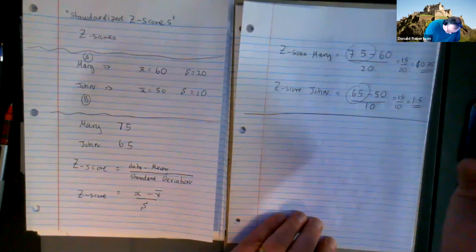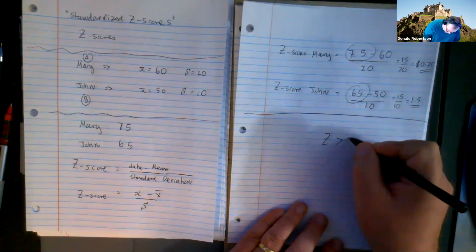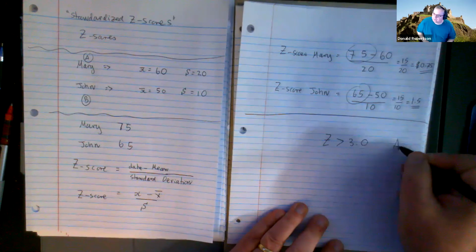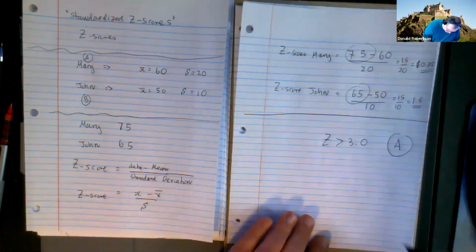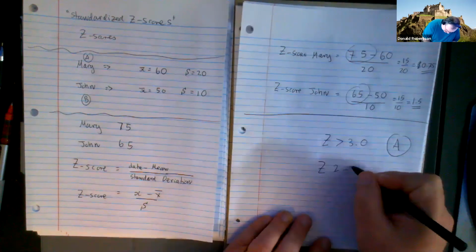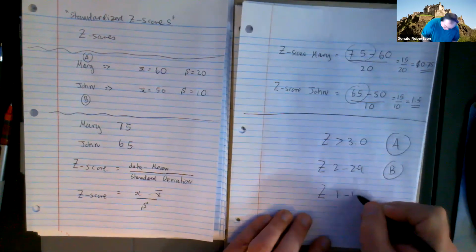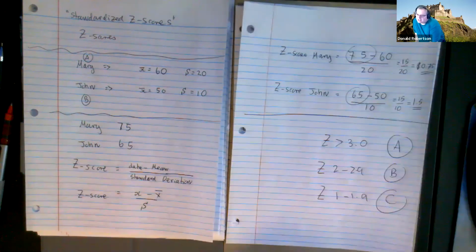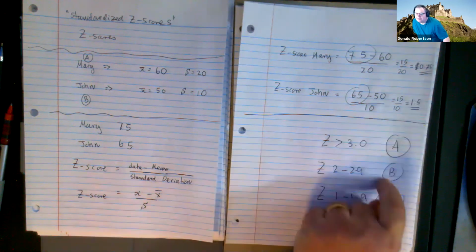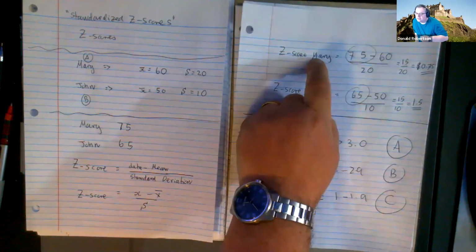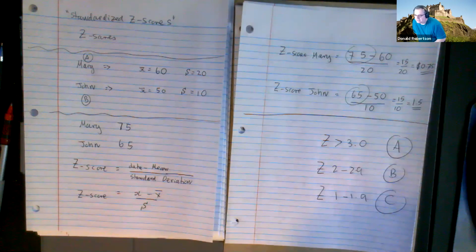Here's a grading system. If you get a Z score that's bigger than 3.0, you get an A. And if you get a Z score between 2 and 2.9, I'll give you a B. And if you get a Z score of 1 to 1.9, I'll give you a C. Can you see then that you can assign As, Bs, and Cs without any real hassle? Because won't the As, Bs, and Cs be the Z scores, in which case it's already factored out how easy the grading system is. And that's why it's sometimes called the standardized Z scores.